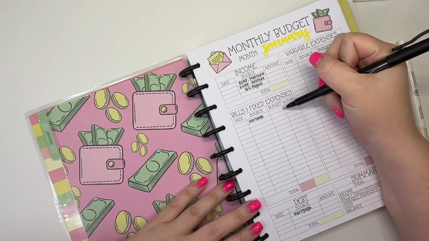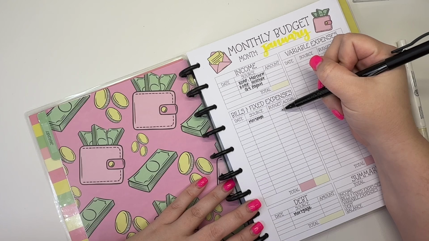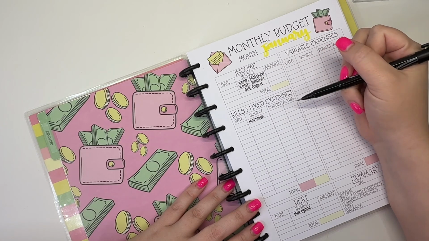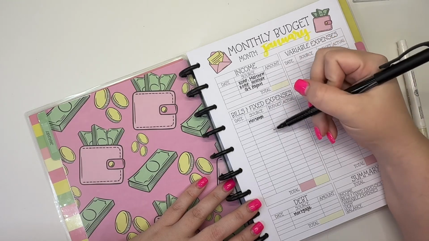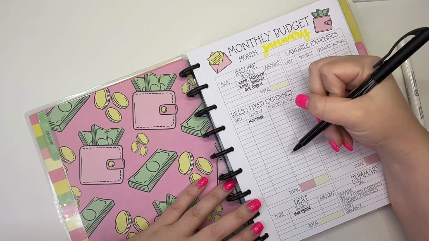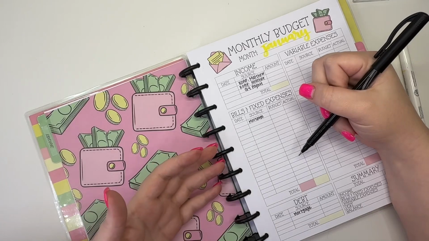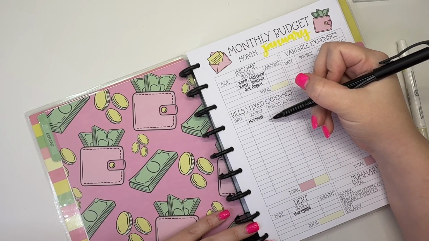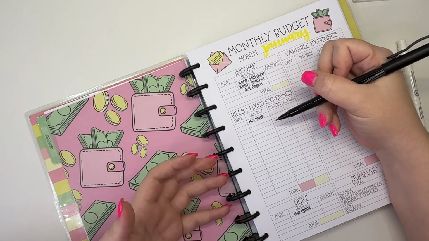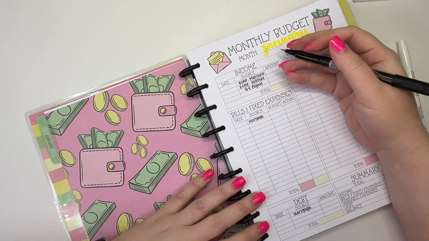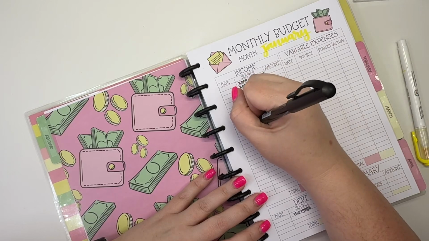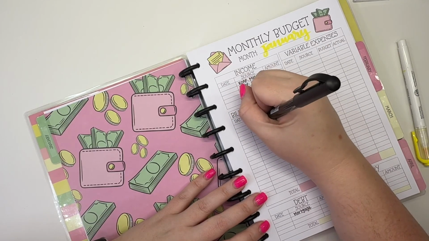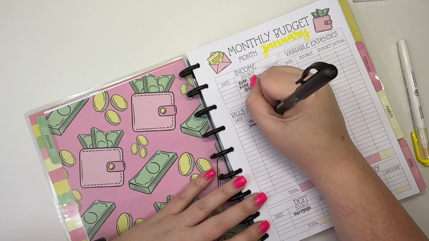And I can put what my budget is for the mortgage, and then the actual number is more than likely going to be the same, especially for your budget. Other things that might go in here, I'm only going to write the ones down that apply to us, but I'm going to give y'all a couple of examples. If you have a car payment, you could put that here in bills and fixed expenses, because that pretty much doesn't change every month. I could put health insurance here because that's pretty much not going to change unless it's a month where you're getting a new health insurance.